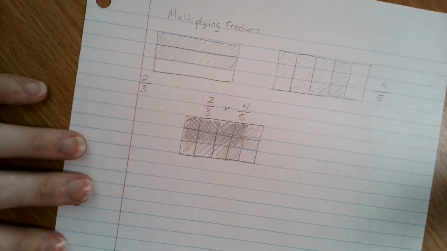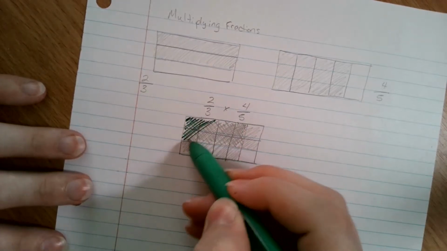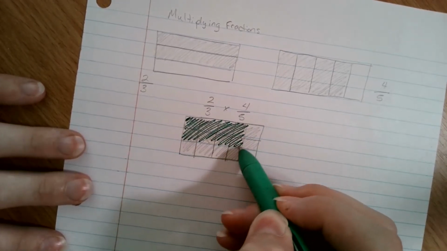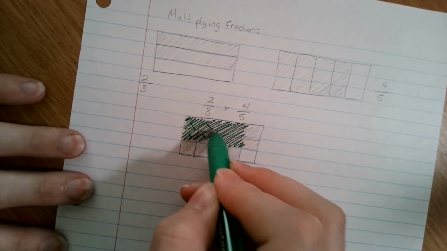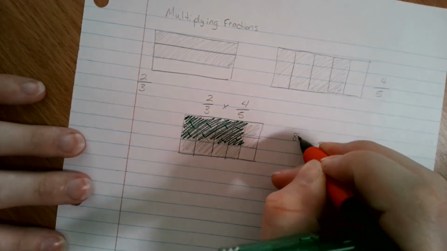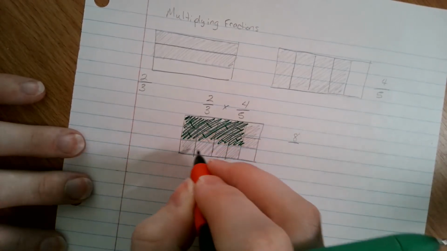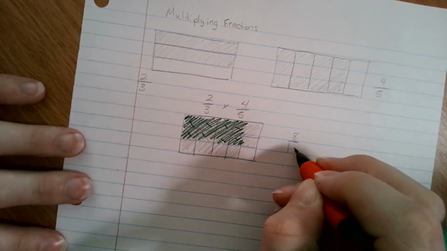I can use another color. Because we are in the Technicolor age, we are left with this overlap, which is 1, 2, 3, 4, 5, 6, 7, 8 out of the now 1, 2, 3, 4, 5, 6, 7, 8, 9, 10, 11, 12, 13, 14, 15 units.